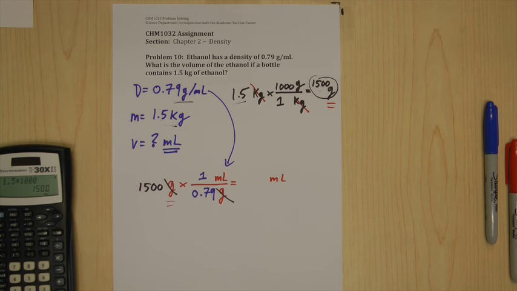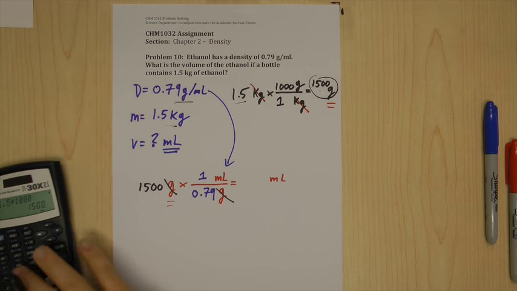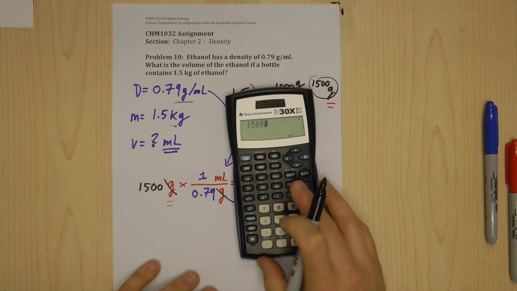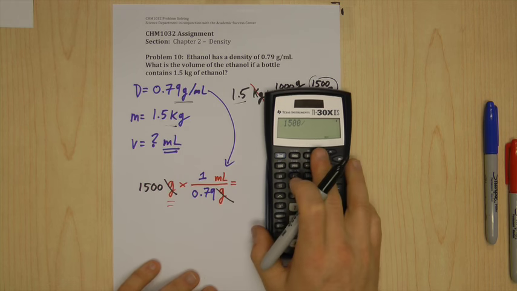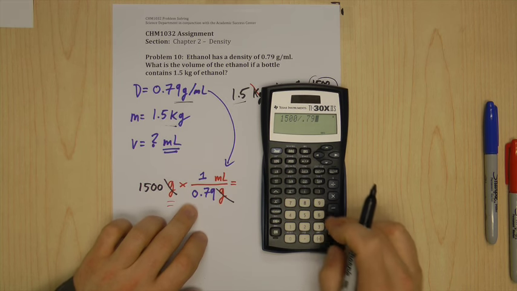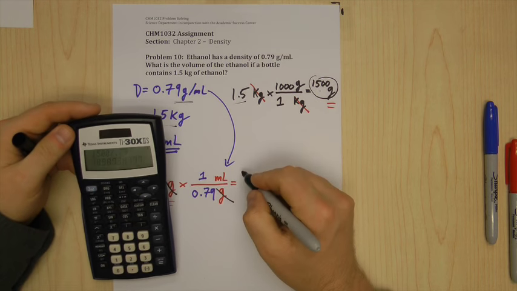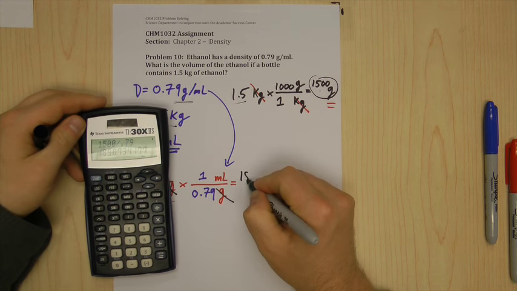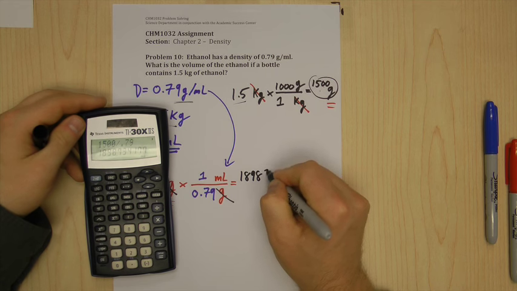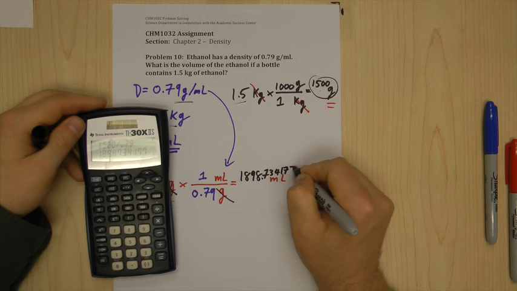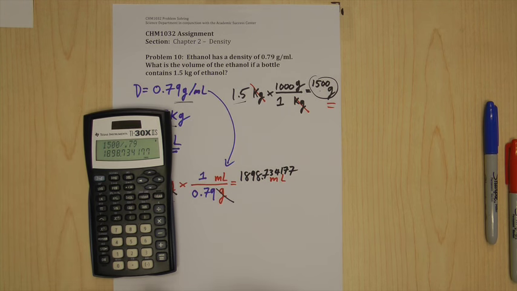Now we take 1,500 divided by 0.79 equals. Big number. Let's write down what the calculator told me: 18987341177, a whole string of numbers.